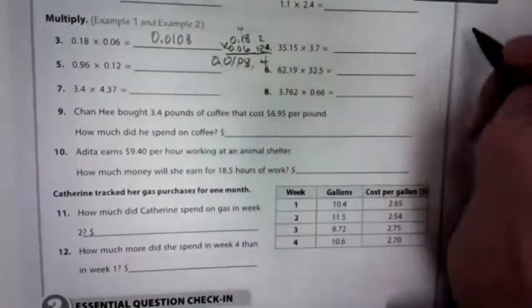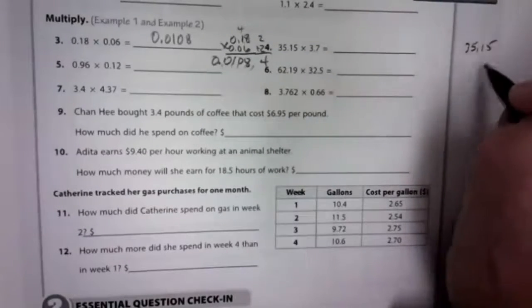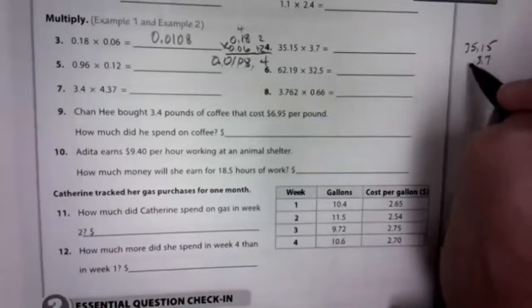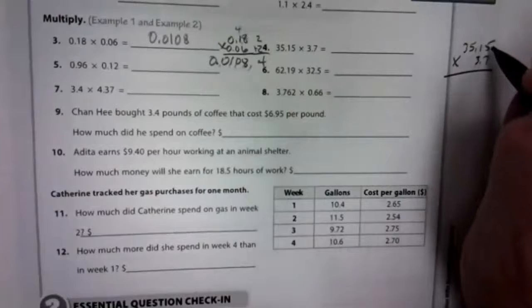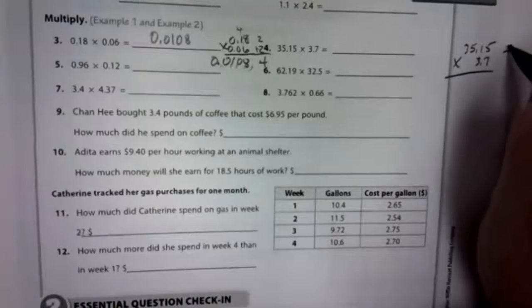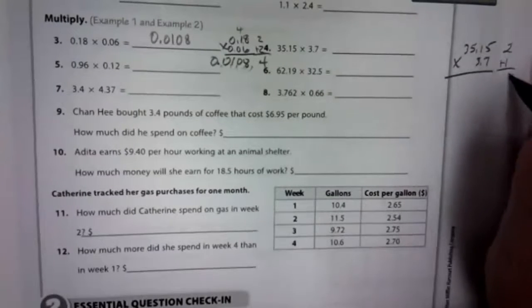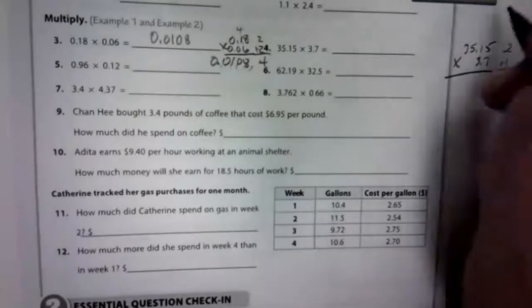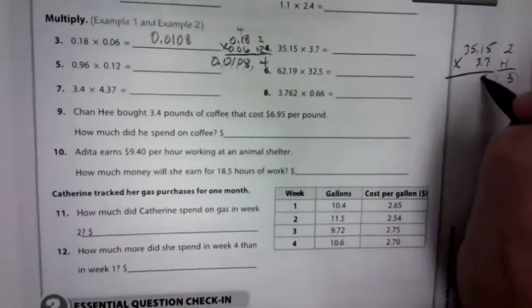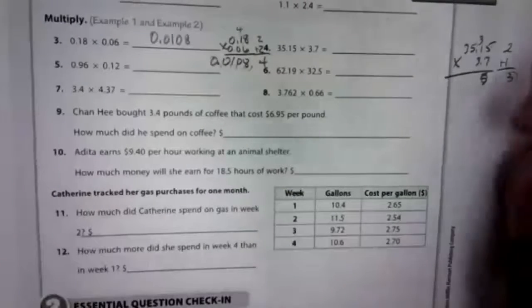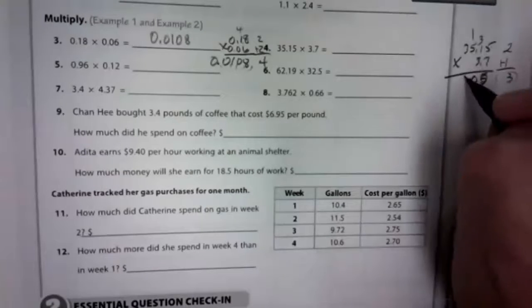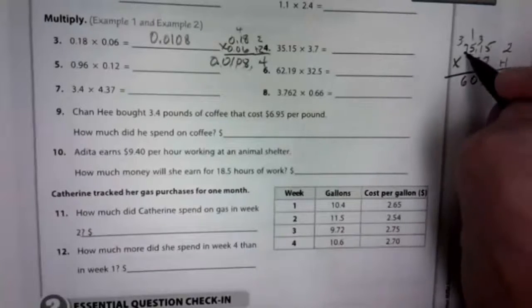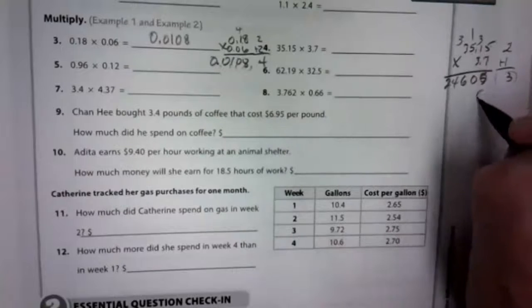Now let's do this one. So you've got 35.15 times 3.7. Again, you don't line your decimals up, you line your numbers up. So you got 2 to the right of the decimal here, 1 to the right of the decimal there for a total of 3. That's how many places you're going to move your decimal at the end. 5 times 7 is 35. Carry your 3. 7 times 1 is 7 plus 3 is 10. 7 times 5 is 35 and 1 is 36. 7 times 3 is 21 and 3 is 24. Put a 0 in the 1's place.